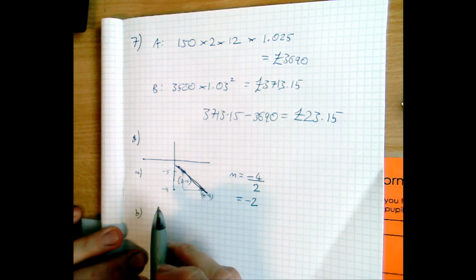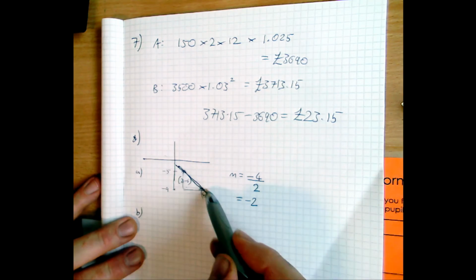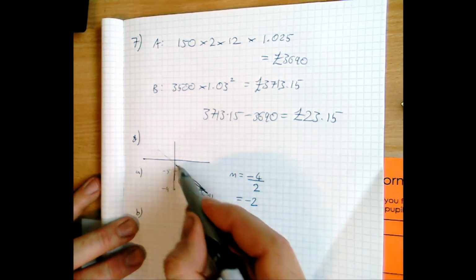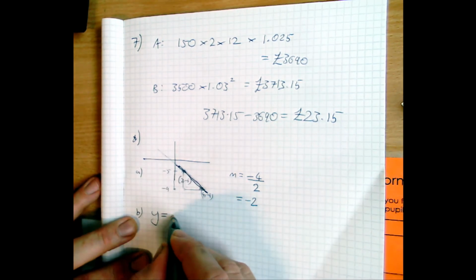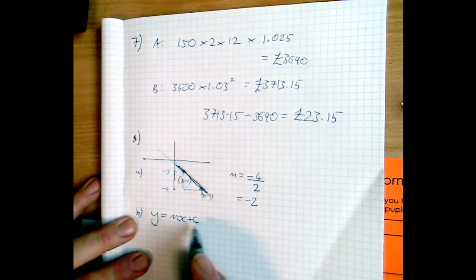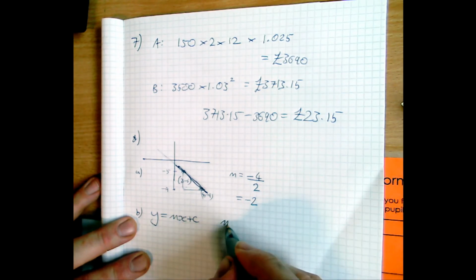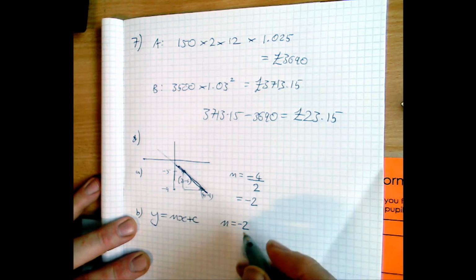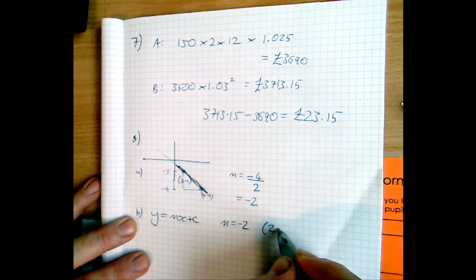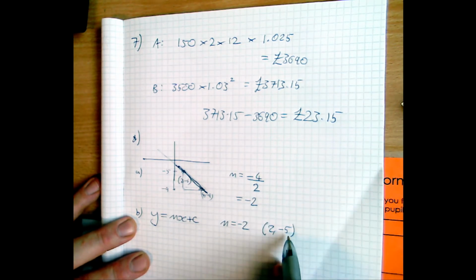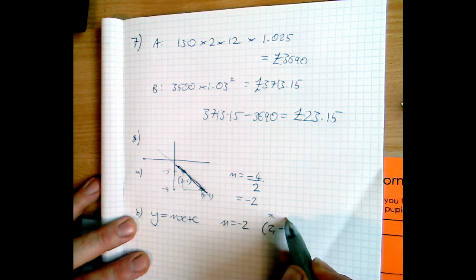For part B, I need to find the actual equation of the line. And to do that, of course, I need to write it in the form y equals mx plus c. That's the equation of the line. Now I know that the gradient is minus 2. I also know that it goes through 2, minus 5. And I'm going to use those as x and y values.